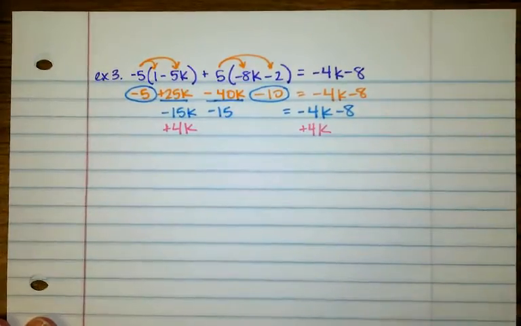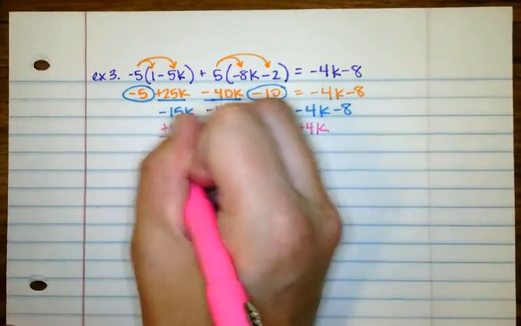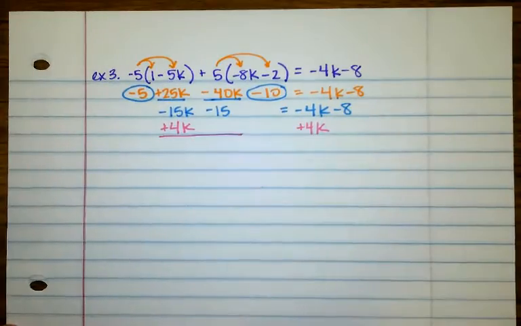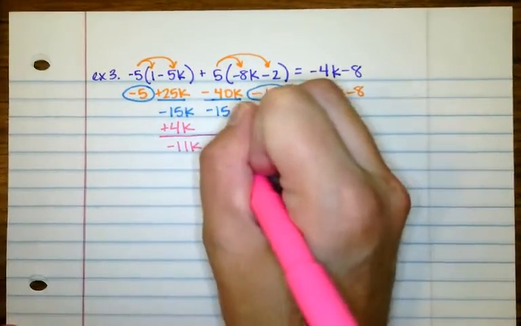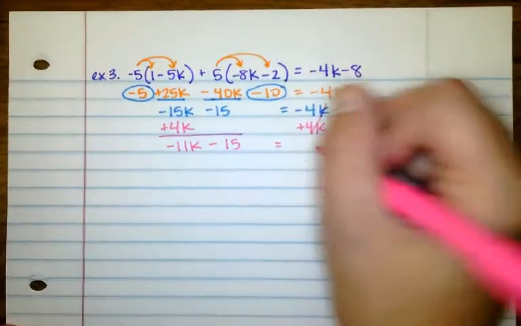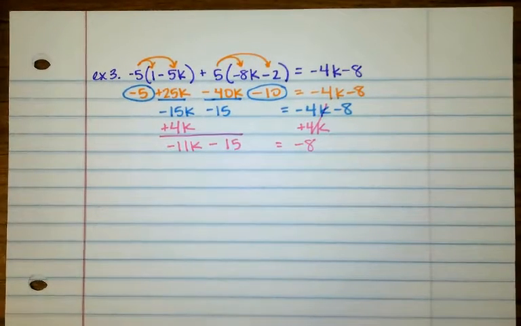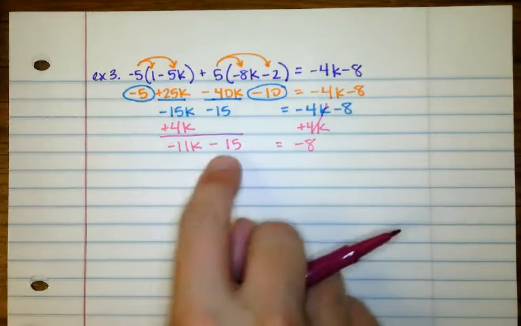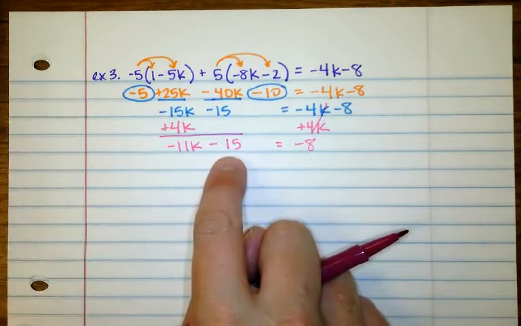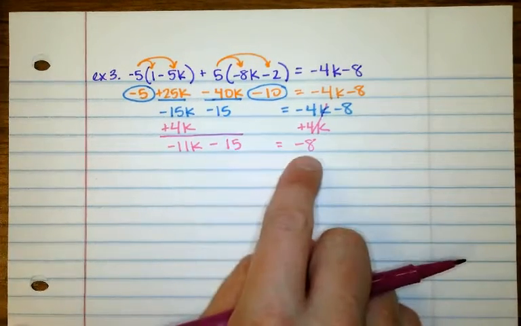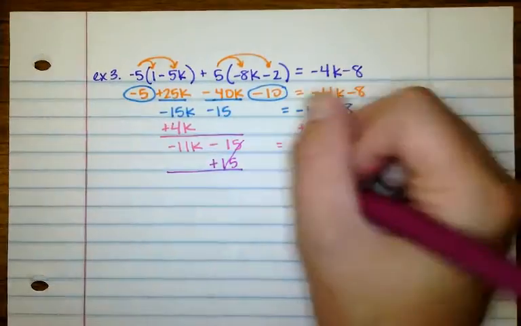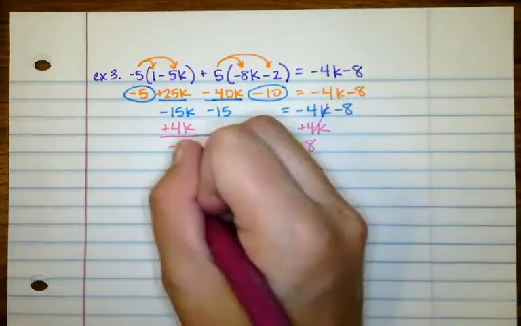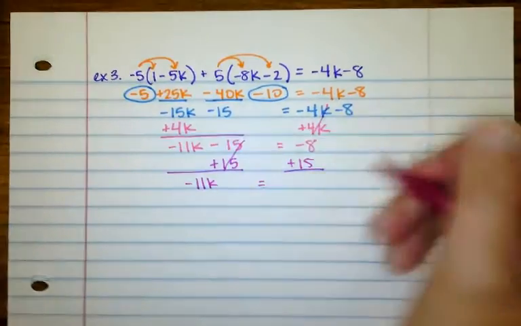Okay. So now we go here, negative 15k plus 4k, that's going to give us negative 11k, and then minus 15 is equal to negative 8. Okay? I feel like I'm saying k a lot, and it's getting confusing. Then we go here. We have a negative 11k minus 15 equals negative 8. Now we need to add the 15 to cancel that lovely number out. And we get negative 11k is equal to 7.